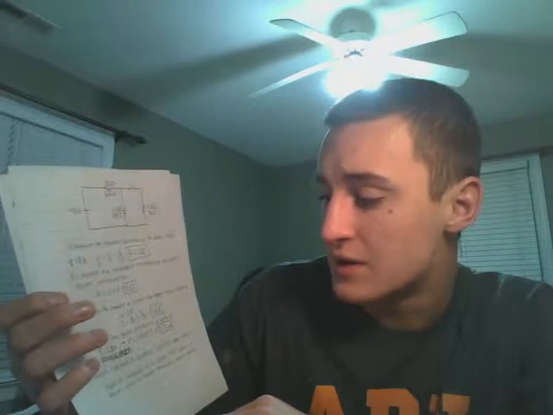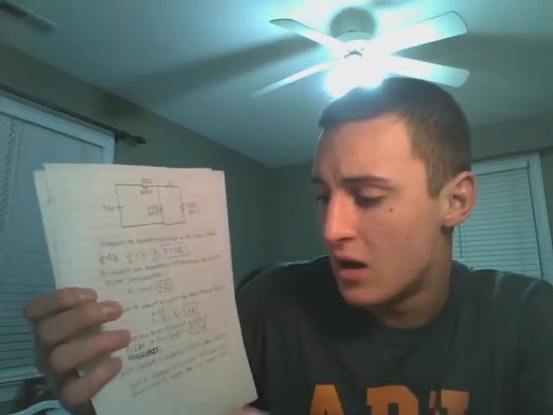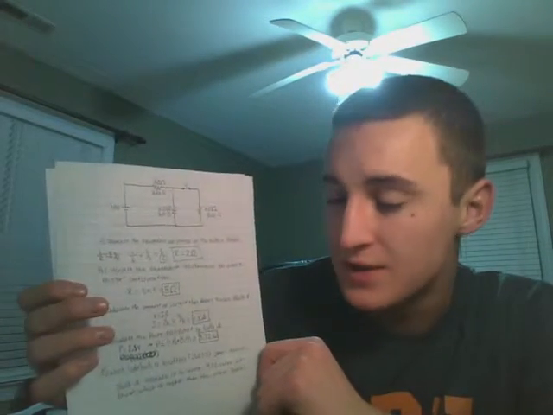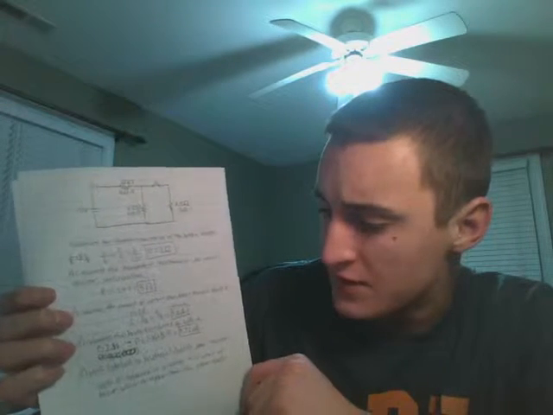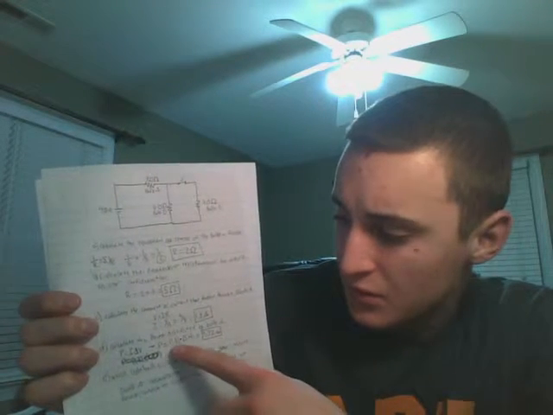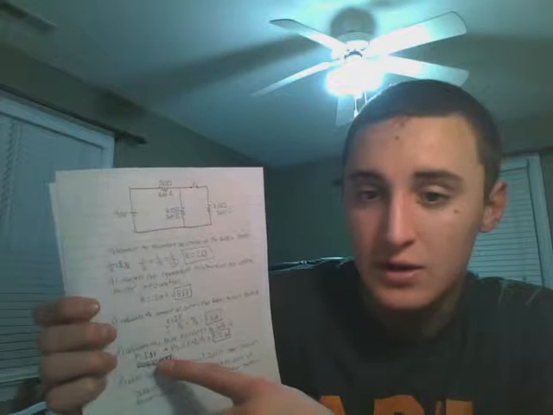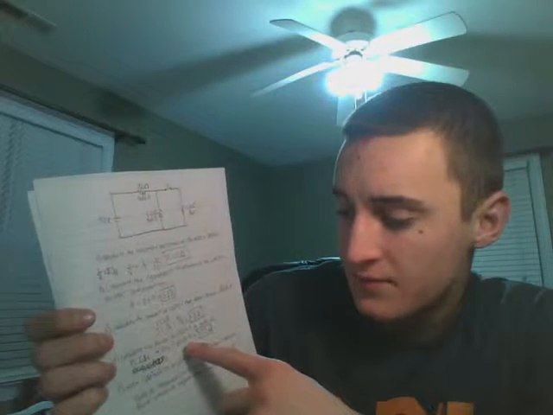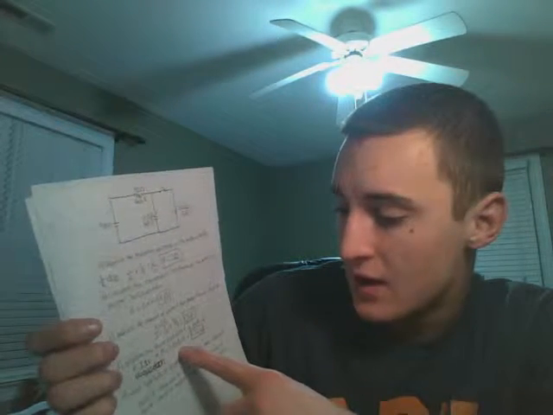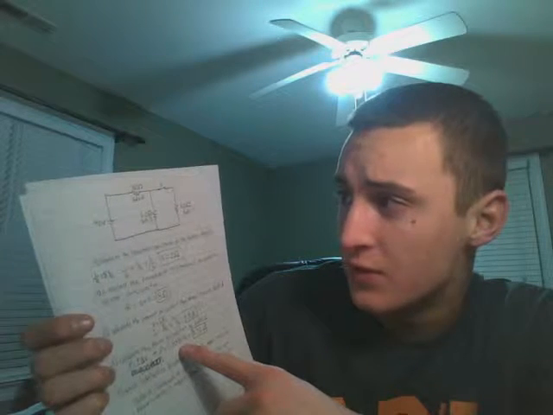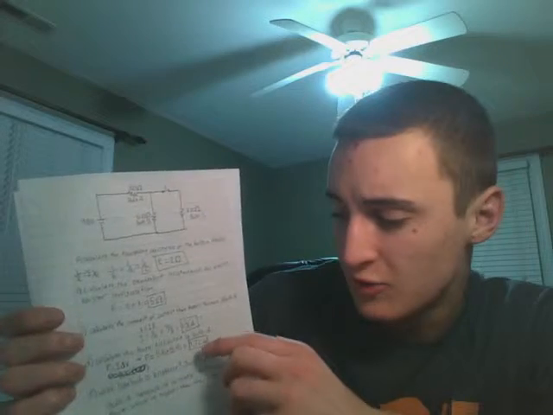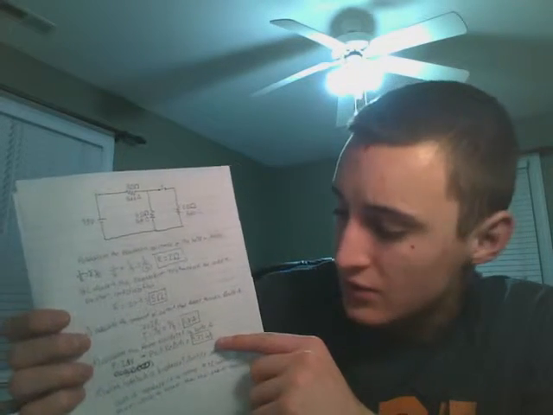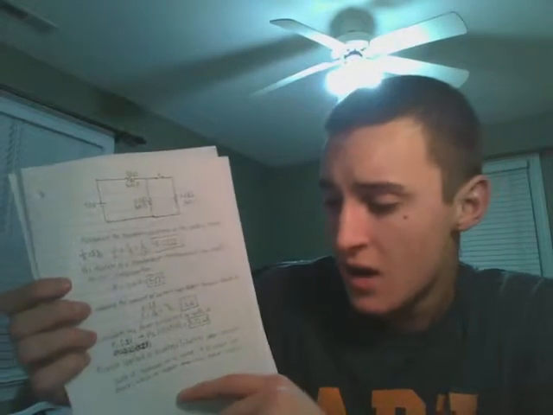Next, calculate the power dissipated by bulb A. The equation I used was power is equal to the current multiplied by the change in volts. So P is equal to 1.8, which is the current that I found in the last one. And then you get 5.4 for the voltage after the drop over bulb A. And you multiply those together, and you get 9.72 watts for the power dissipated.